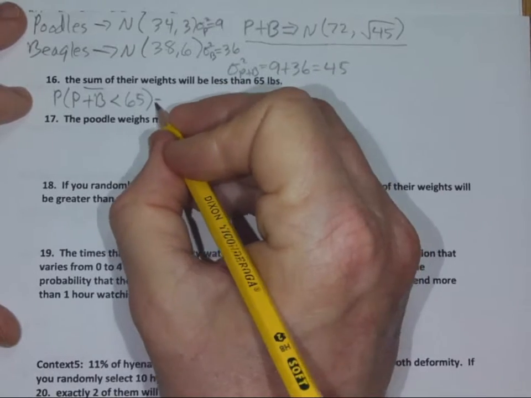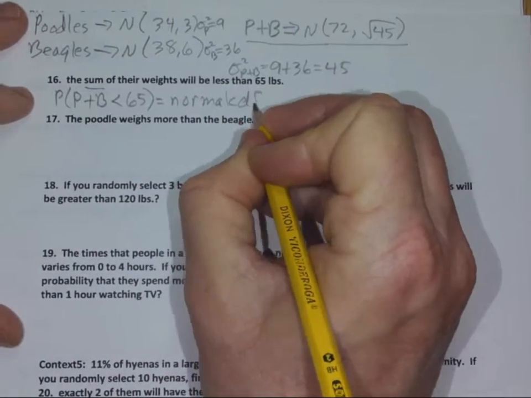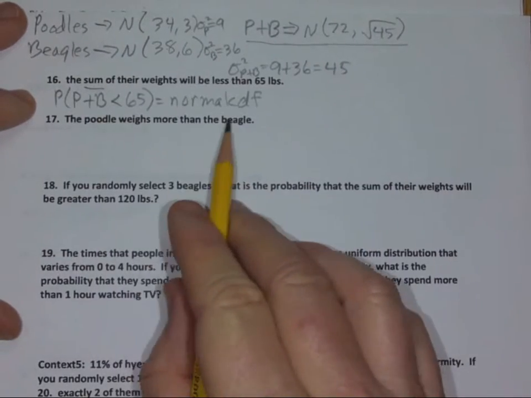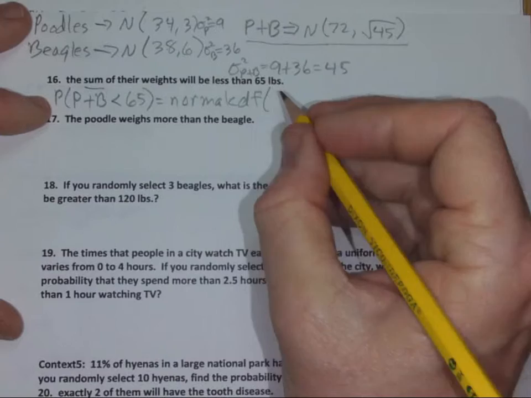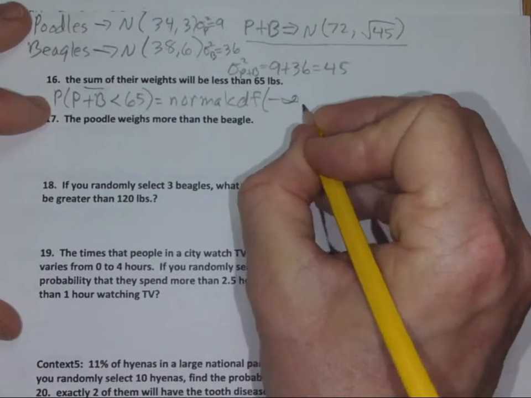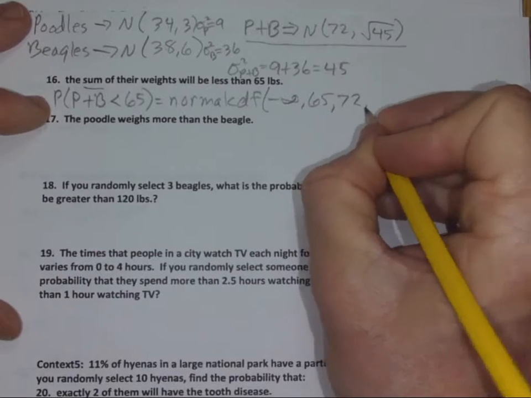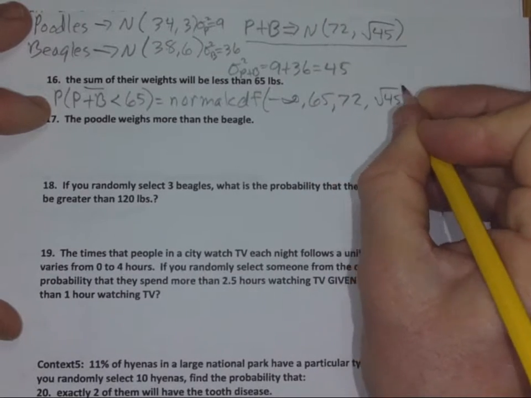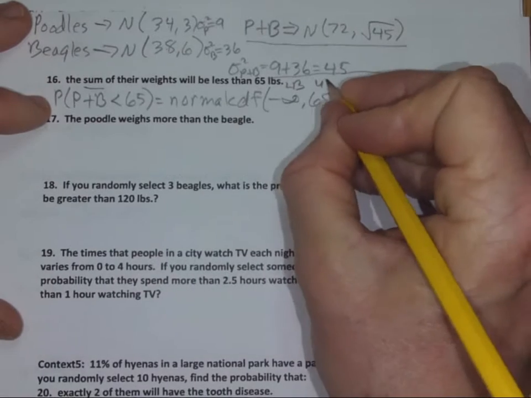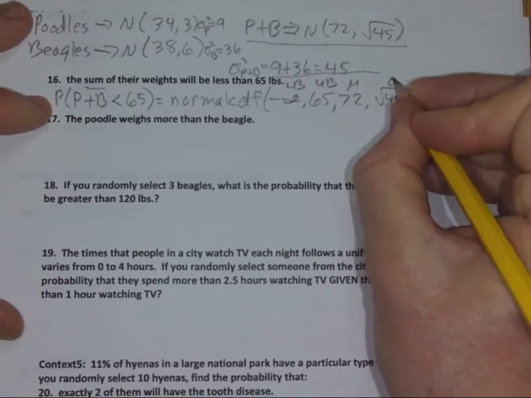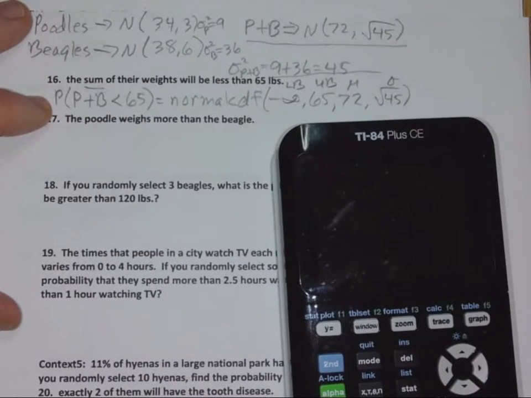Well, we'll do normal CDF. Now, you could be asked to show your work here by drawing the curve and showing the z-score, but if not showing your work, you can just write normal CDF and label your parameters. Less than 65, that'd be negative infinity to 65. Our mean is 72, and our standard deviation is the square root of 45. Label this lower bound, upper bound, mu, and sigma. It's important that you label it or you only get partially correct. And so what the heck, let's do that with our little calculator.